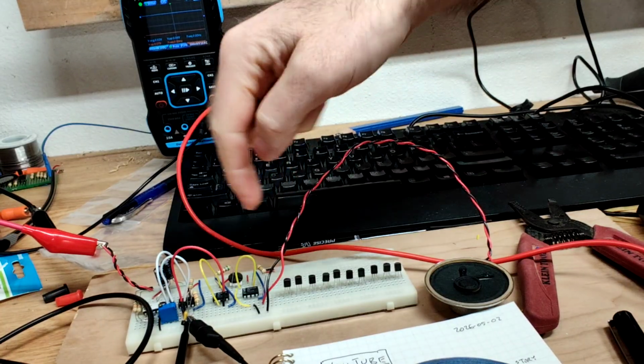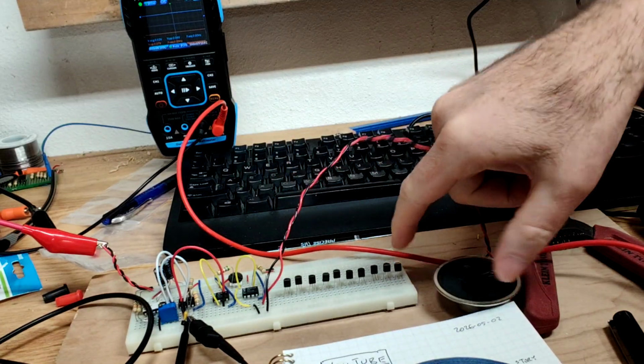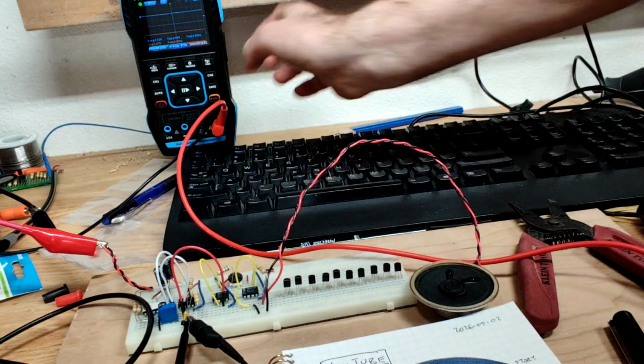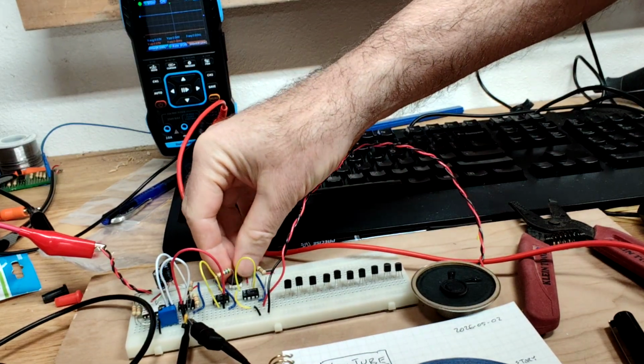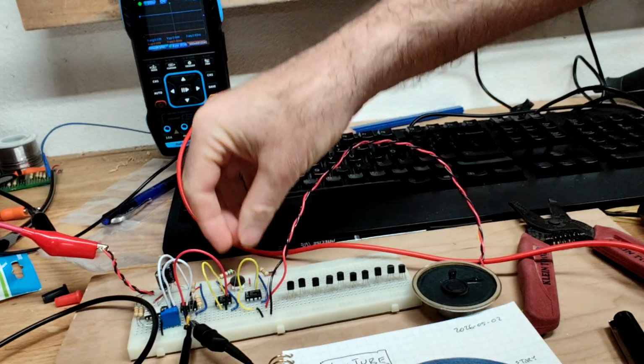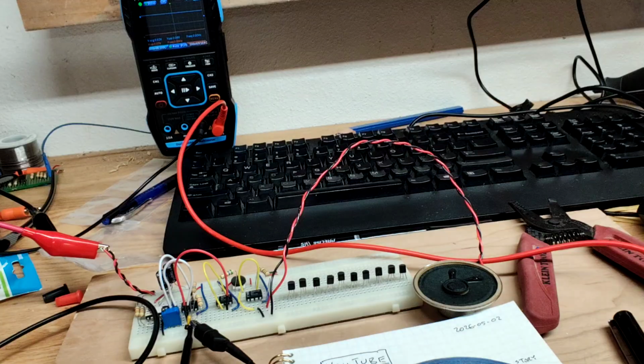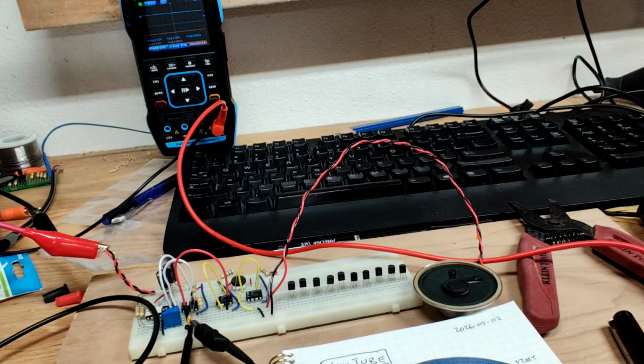It can't drive the speaker, which is a very low resistance, with 12 volts, because it can only push about 25 milliamps. So again, there we go. The power that the circuit can handle is changing the acoustics.